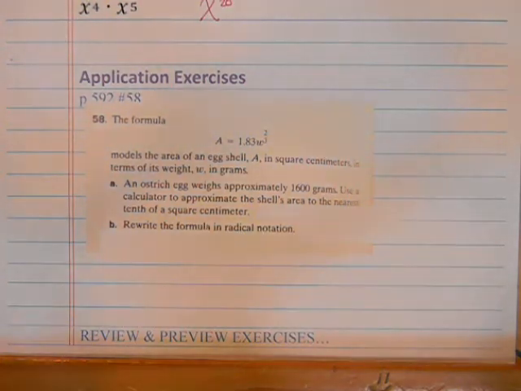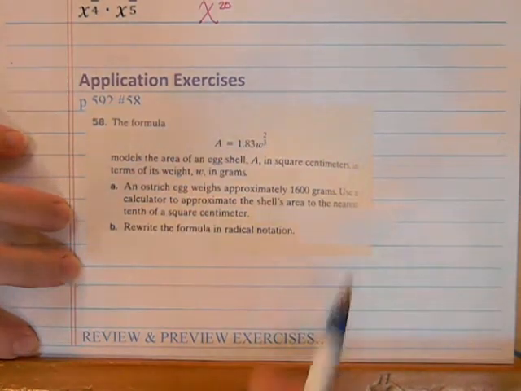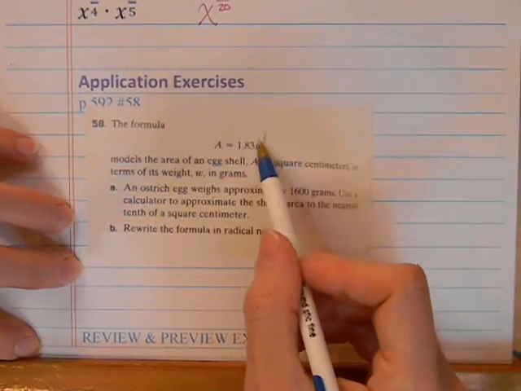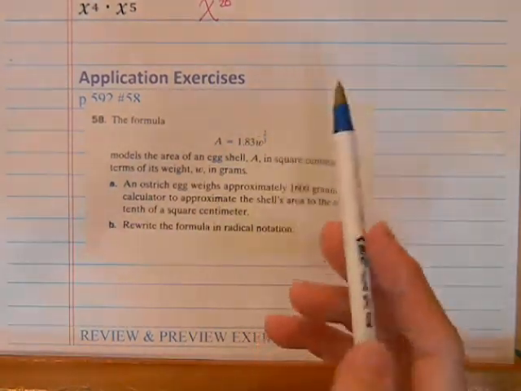Now at the bottom of page 3 we have an example of the application exercises you're going to see. You can expect that you're going to be dealing with some sort of rational exponents. So let's read through 58 and see what they're asking us to do here.